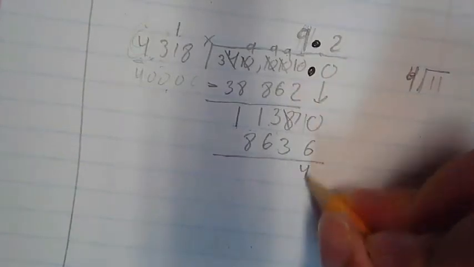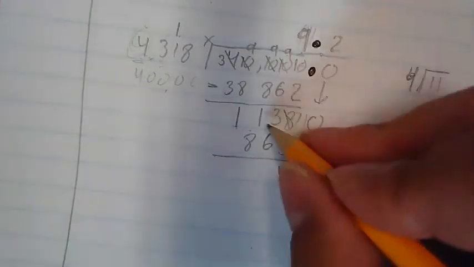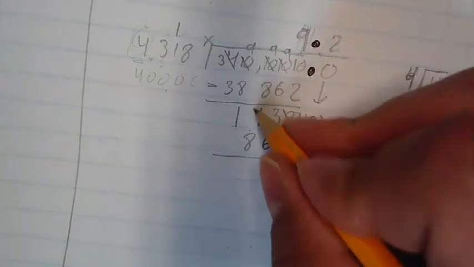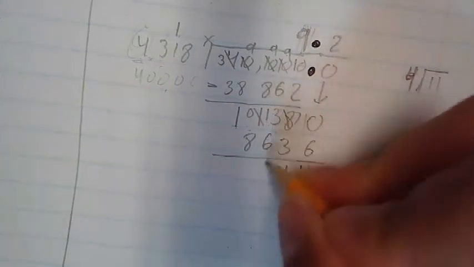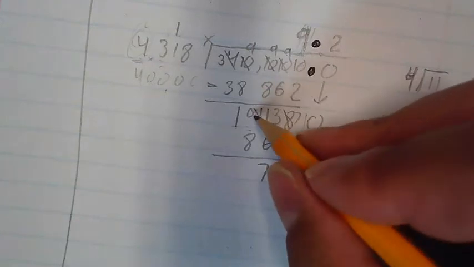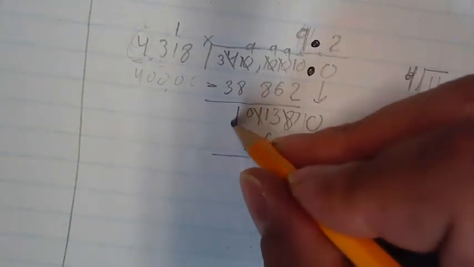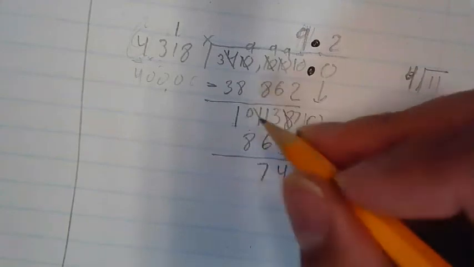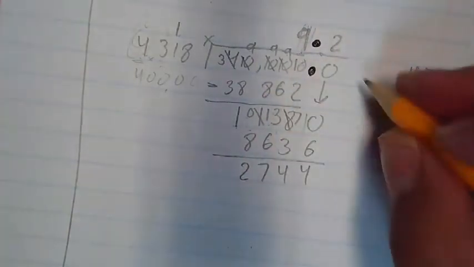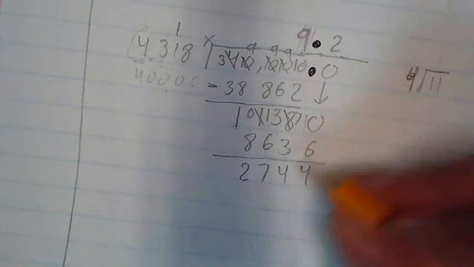10 minus 6 is 4. 7 minus 3 is 4. 3 minus 6, nope, got to regroup. 13 minus 6 is 7. Alright. Look at what's going on here. I have 10, really. 1 and a 0 together is 10. 10 minus 8 is 2. Okay. Still not enough for another group.